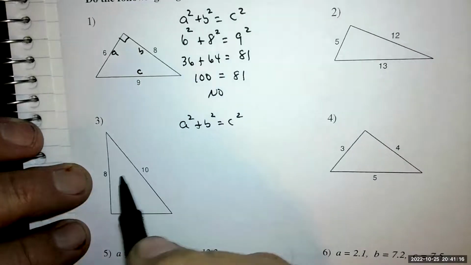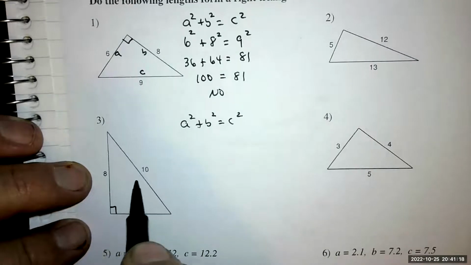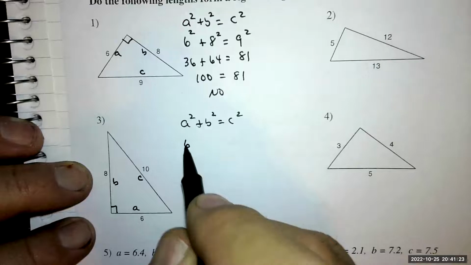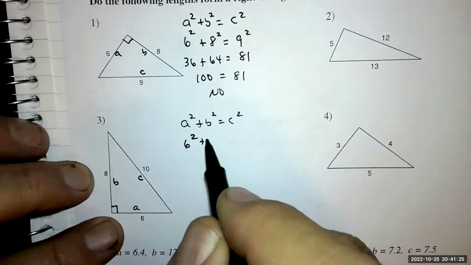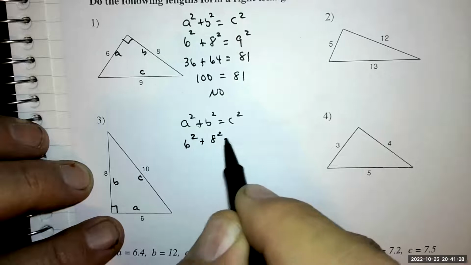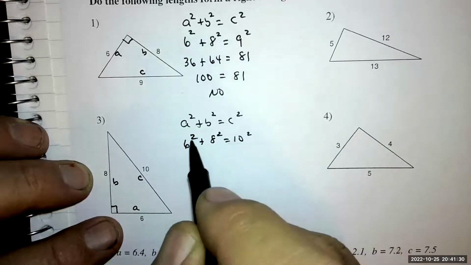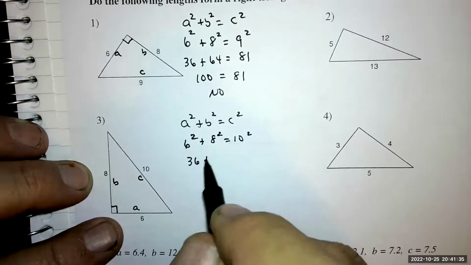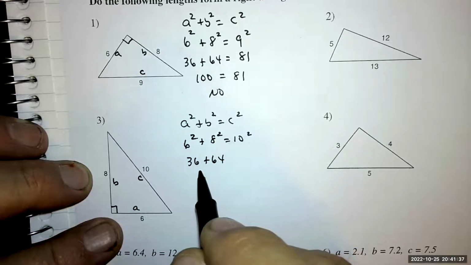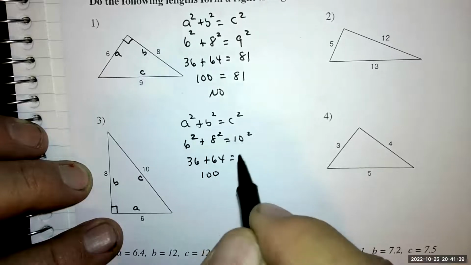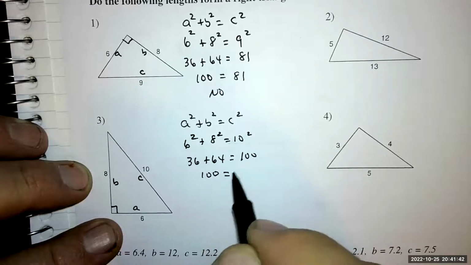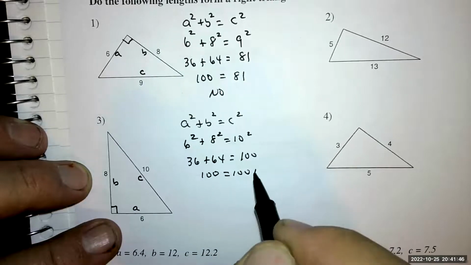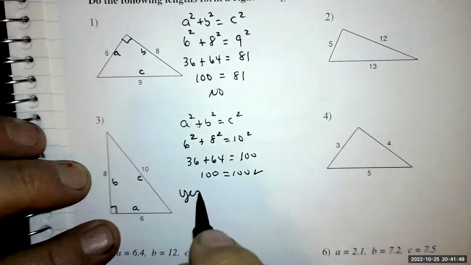All right, so for my a squared, first I have to find my c squared. There's my right angle, so that's my c squared. It doesn't matter which one's a or b. So I'm going to say a is 6, b is 8, and c is 10. All right, so 6 squared is 36. 8 times 8 is 64. These two give me 100. 10 times 10, that's 100. So do these two squares equal the c squared? And the answer is yes. So this is a yes. It is a right triangle.